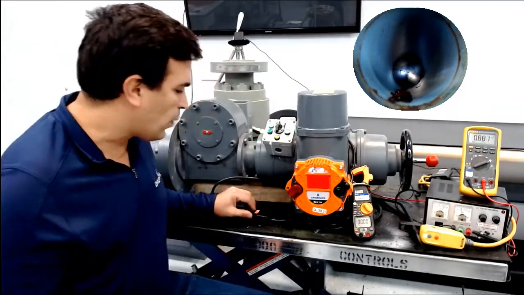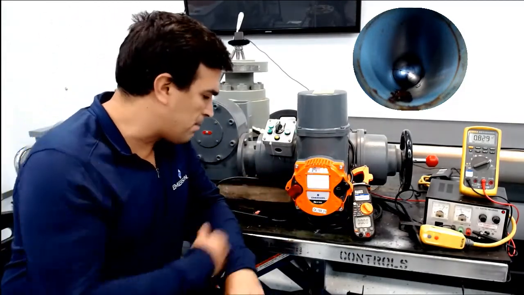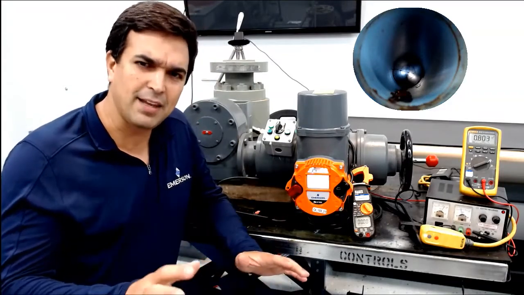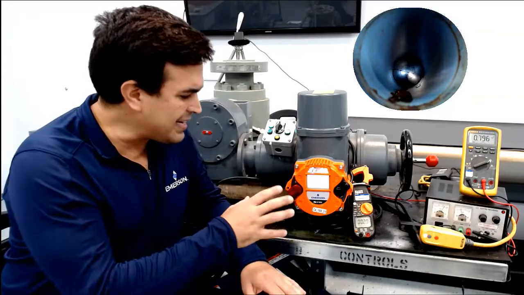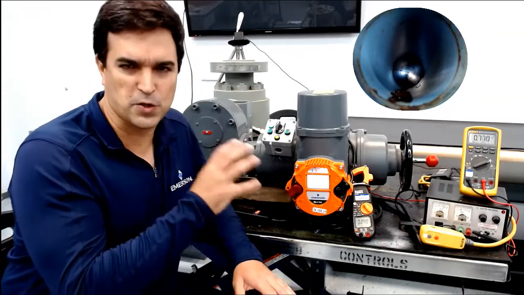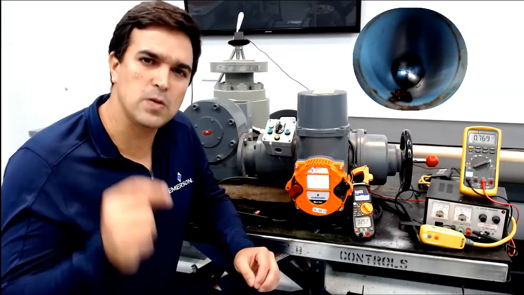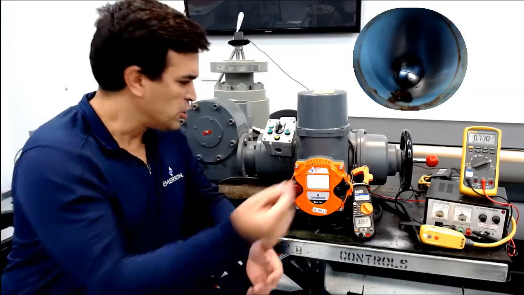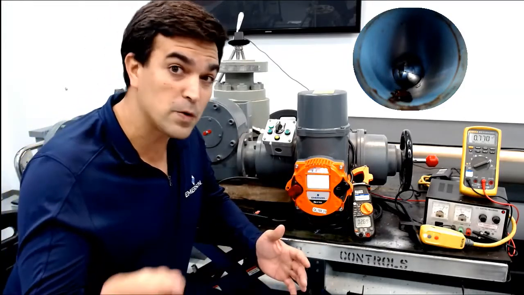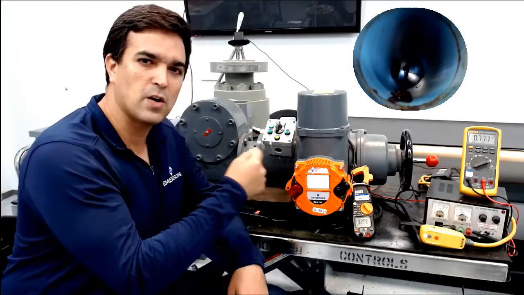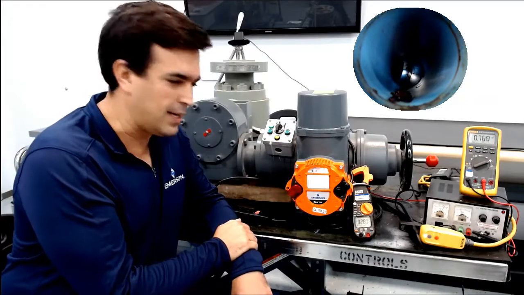But the last thing that I want to show you, let me bring main power back so the motor can come back again. The next and last thing that I want to show you today is how partial stroke works. Why is partial stroke so important? You can set up the partial stroke on the device whenever you want. There are two ways that you can set up partial stroke on the RTS.